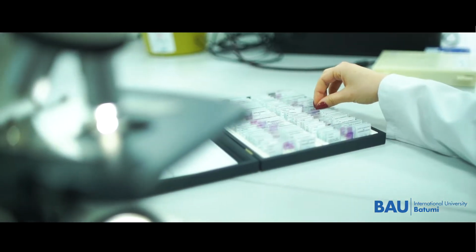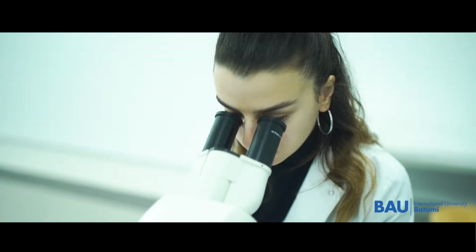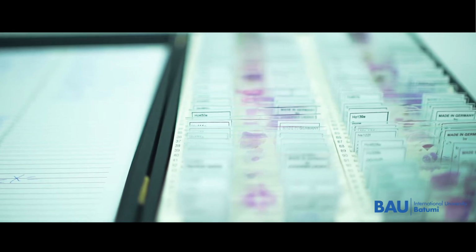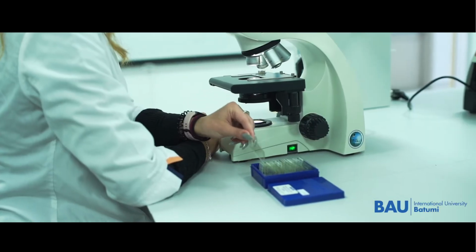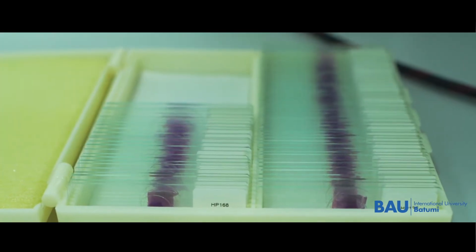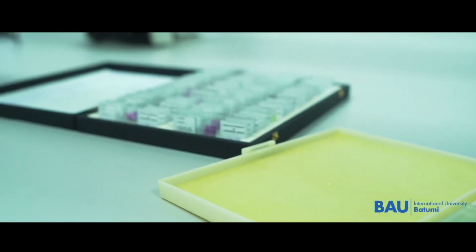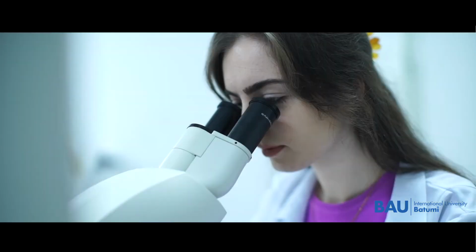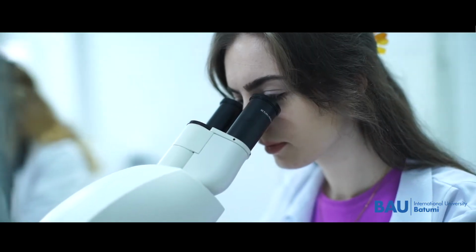At the Laboratory of Cytology, students identify cell organs and different types of cells under a microscope. In the histology laboratory, separate tissues of organ systems, both normal and pathological, are examined under a microscope. In embryology labs, students study the structure of the embryo at the cellular level.